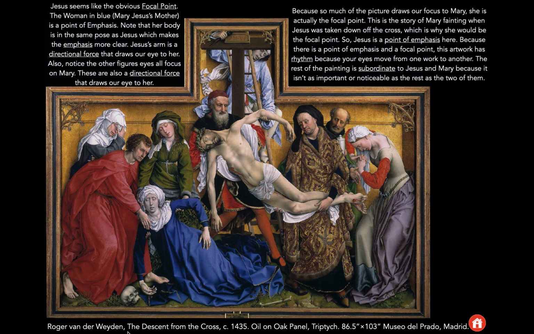And so at the time this was created, everyone viewing the artwork knew where the focus would have been. Because in the Middle Ages, this is the only thing that's important. They are only concerned about the afterlife. They are only concerned about getting to heaven.